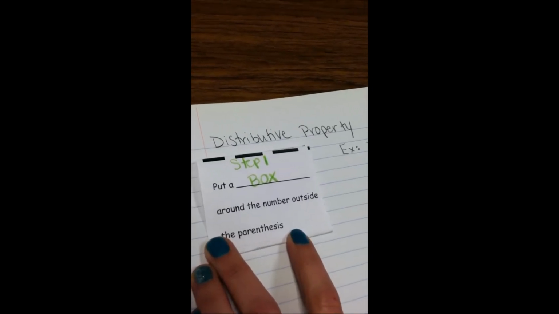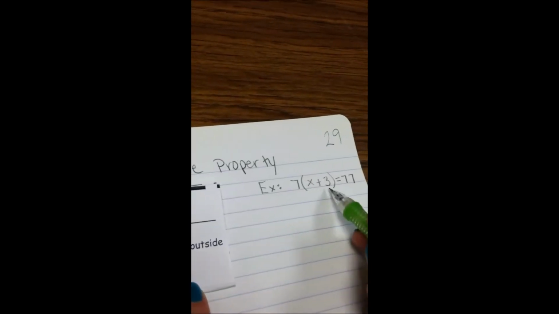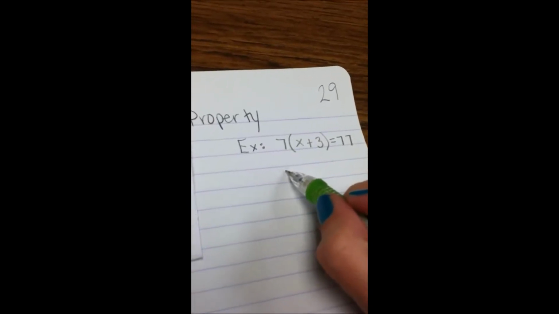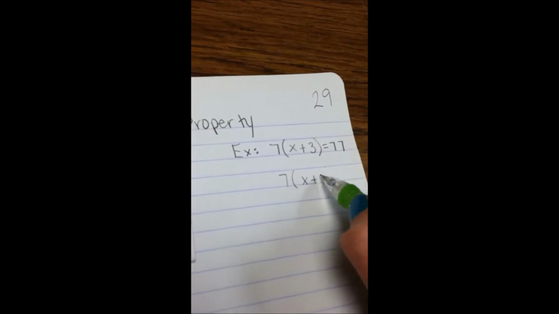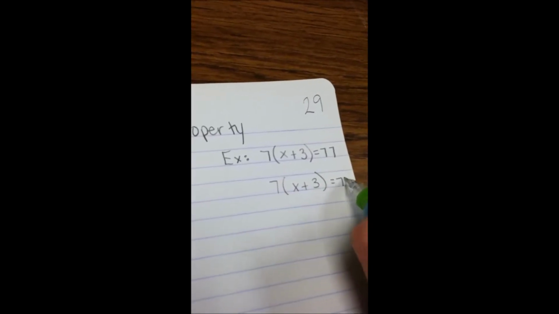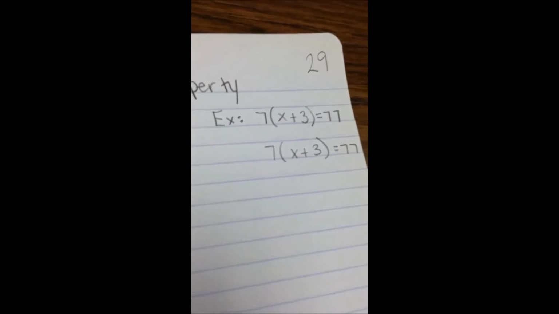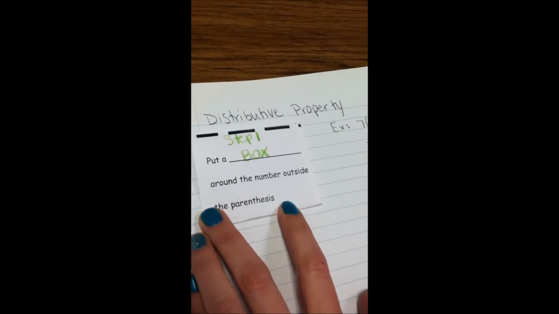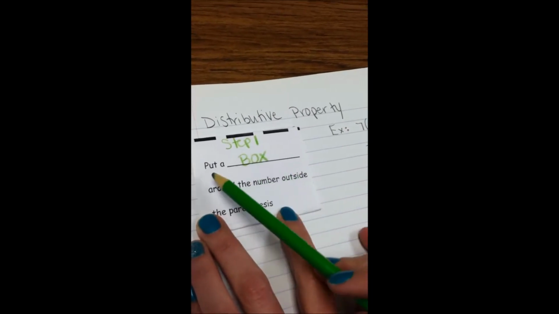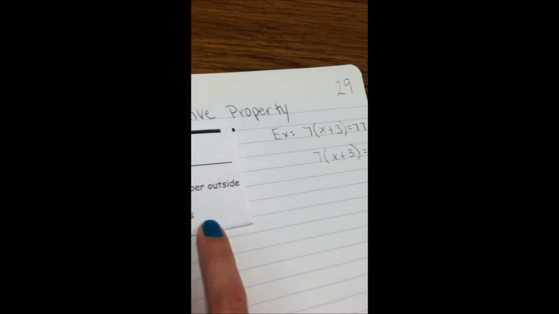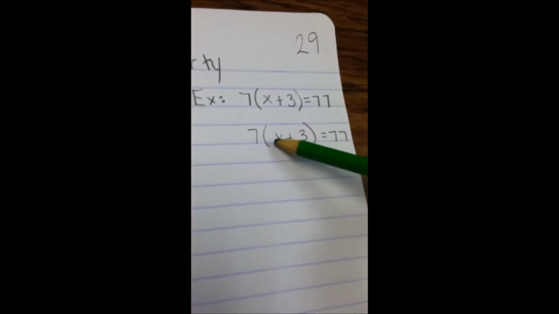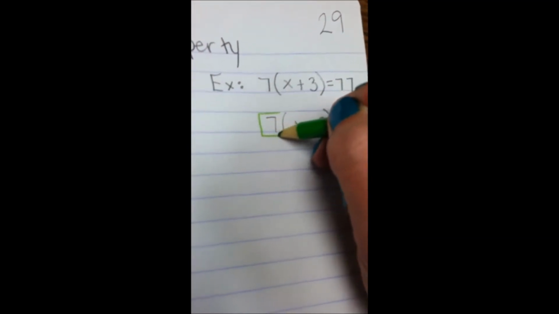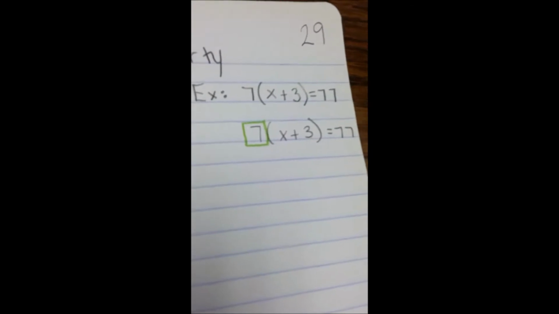Just to get us started, I'm going to rewrite this because I want to use different colors to highlight things for you. I'm going to write 7(x + 3) = 77 one more time. Now I'm going to go back to my green marker that says step 1, put a box around the number outside the parentheses. Here's my parentheses, the number outside is the 7, so I'm going to put a green box around the 7. Okay.